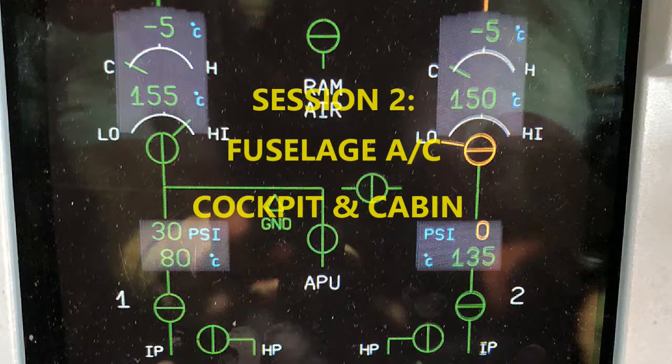So we have that. And then there's also a negative delta P check valve that opens if the external pressure is higher than the internal pressure. Okay, there's your delta P check valve. And again, these safety valves are mounted on the aft pressure bulkhead, and they're accessed in the rear galley by removing an access panel back there.